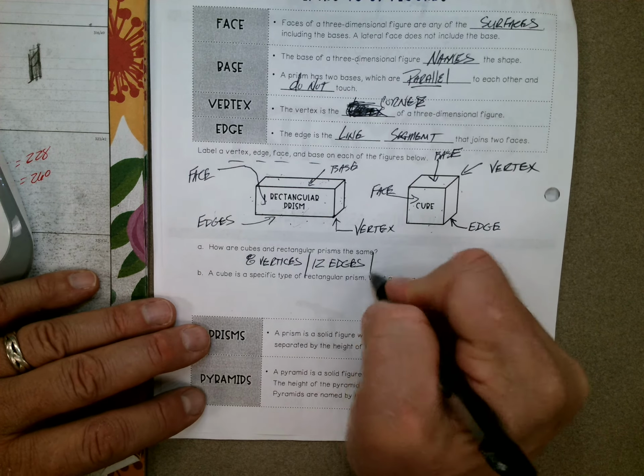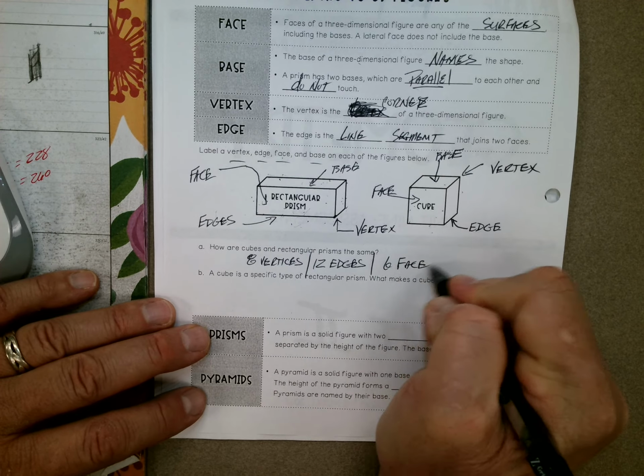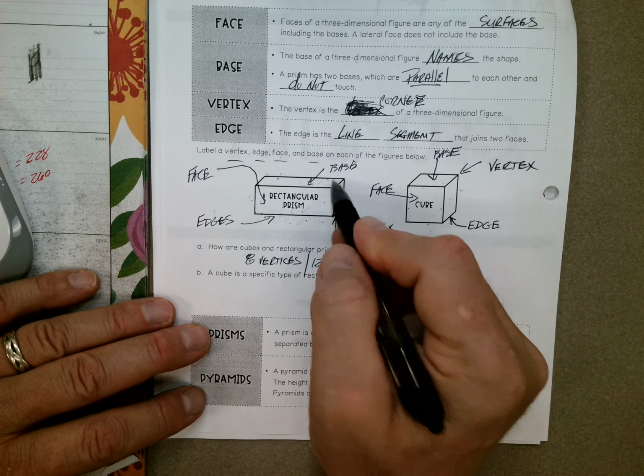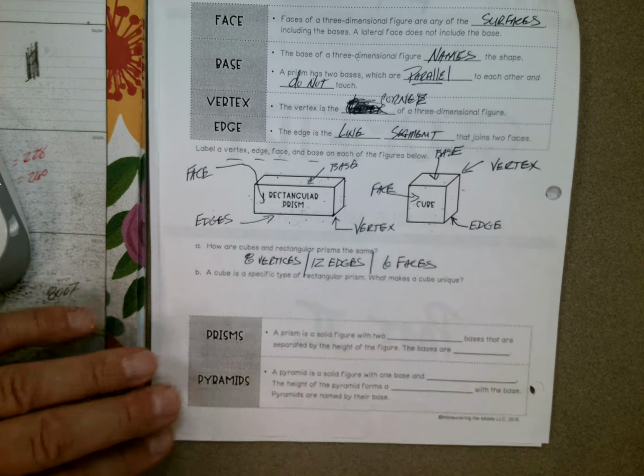And they both have what? 6 faces. These are all faces. And if we look at that, they all have the same. So that's how they're the same.